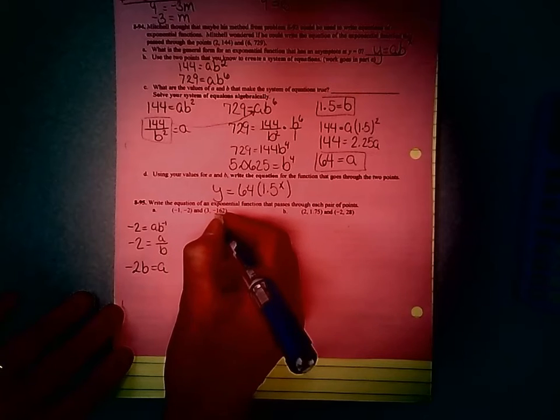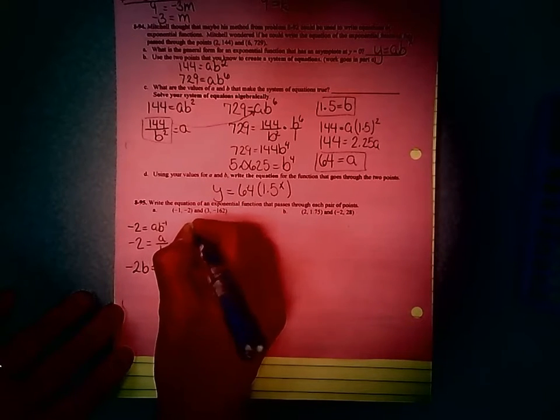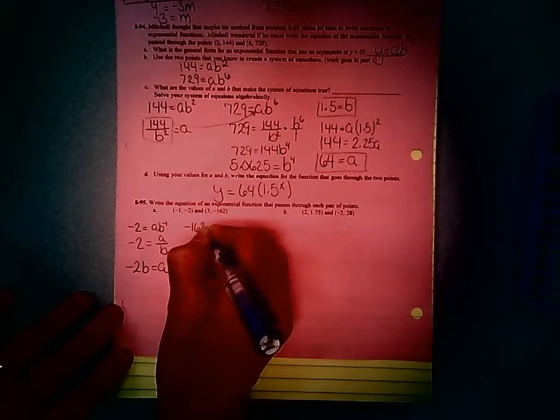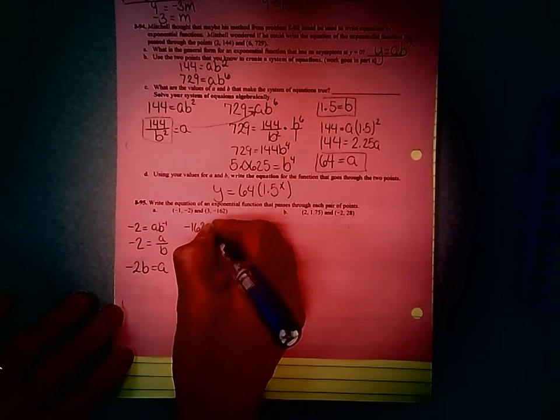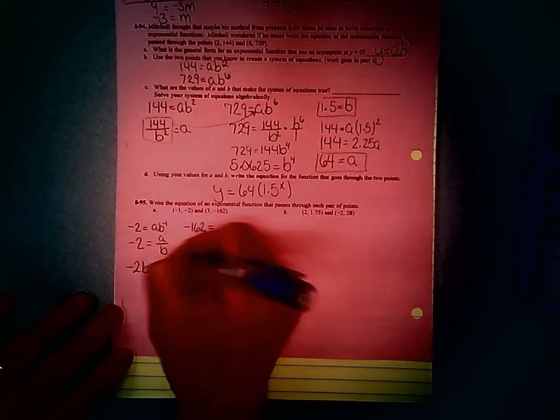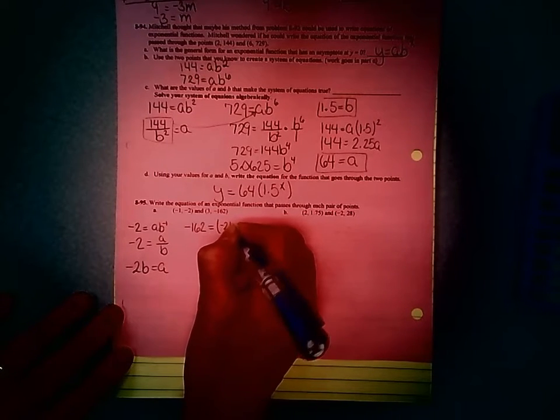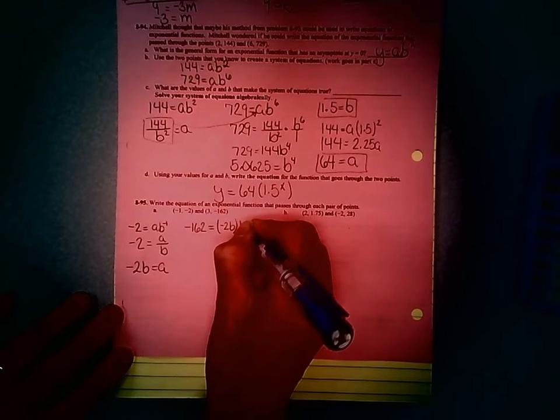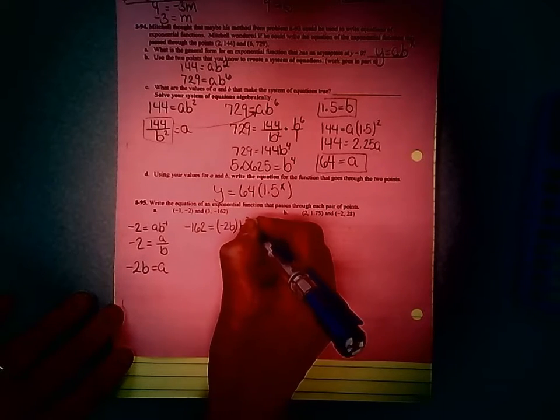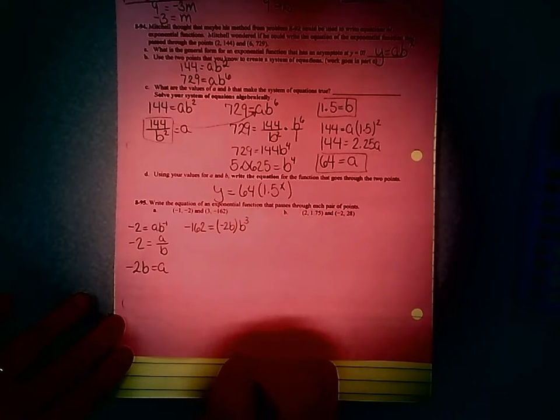Now, my next value, looking at my next point, is -162 equals ab to the x. Instead of a, I'm going to substitute in my -2b times b to the third power. What do you think? Pretty good?